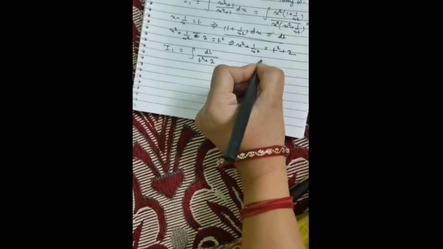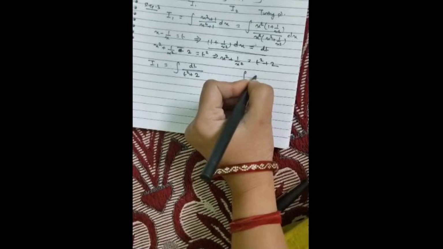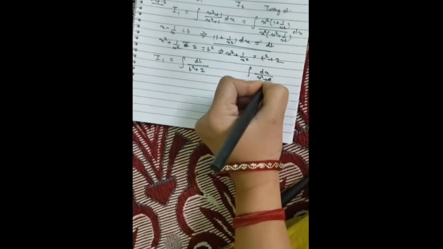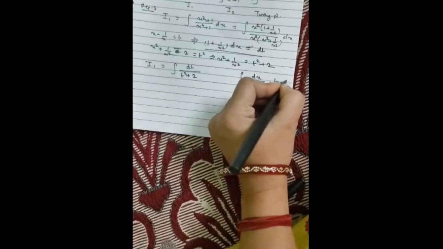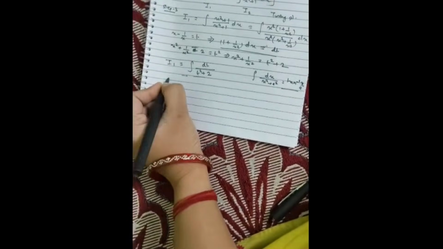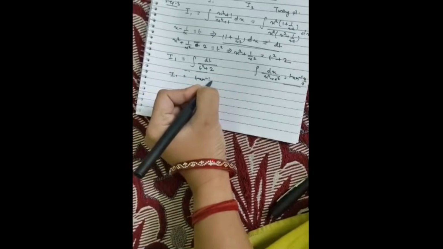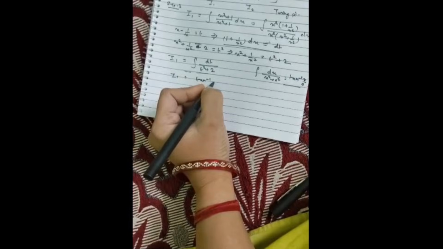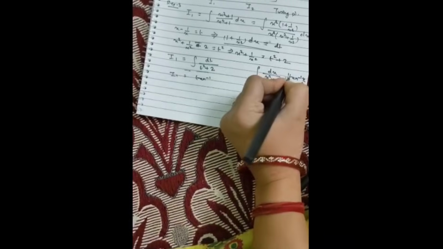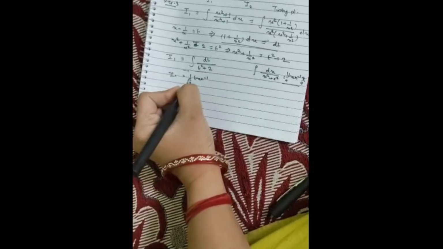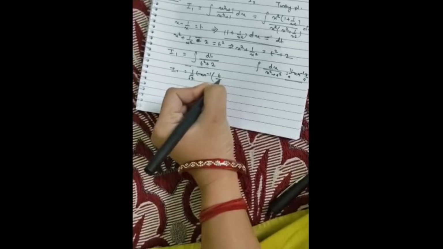We know that integration of dx by x square plus a square is equal to 1 by a tan inverse x by a. So, this will become I1 is equal to 1 by root 2 tan inverse t by root 2.